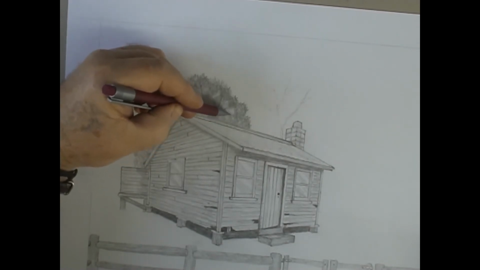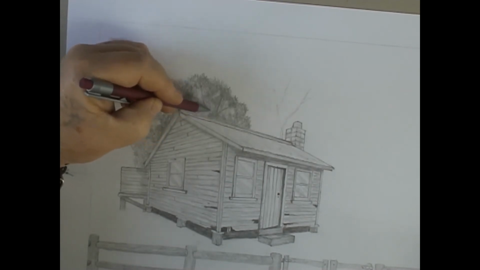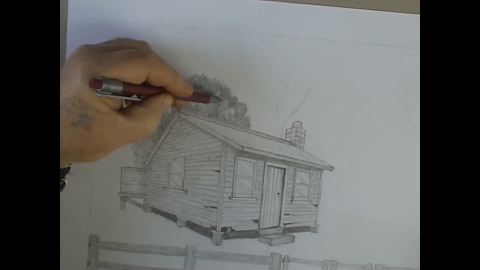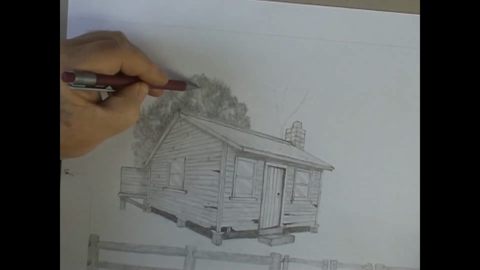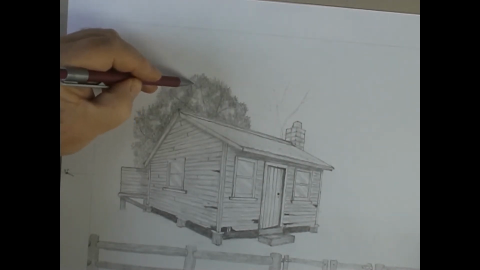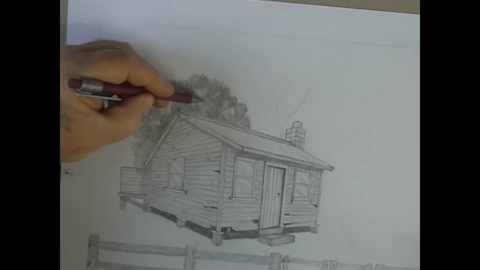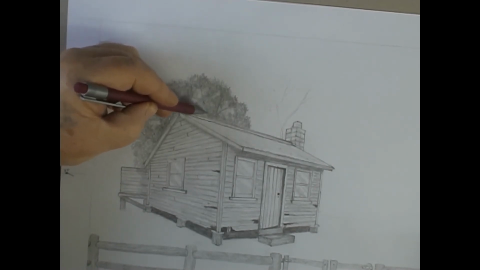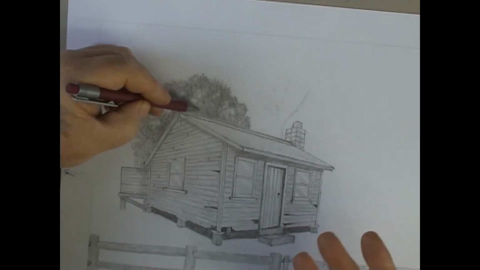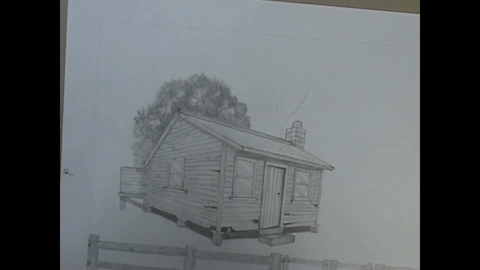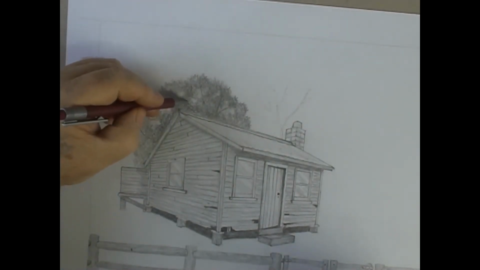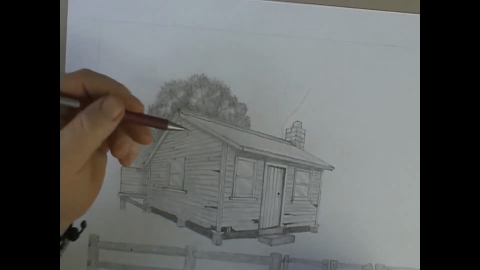And another useful tip I always find is that when I'm doing foliage, especially a generic scene like the one we're doing here, I only like to do a little bit at a time, because it tends to merge or blur into one. I'm using the 0.5, and it's quite a thin lead, so it breaks easily if you get on too much on the side.